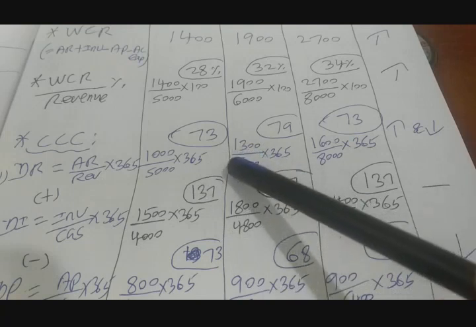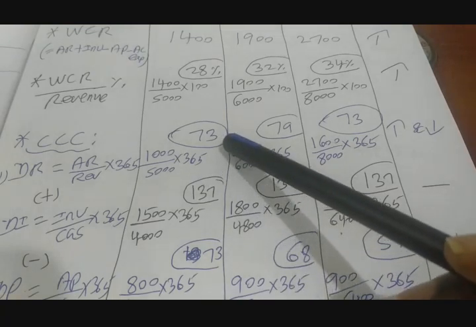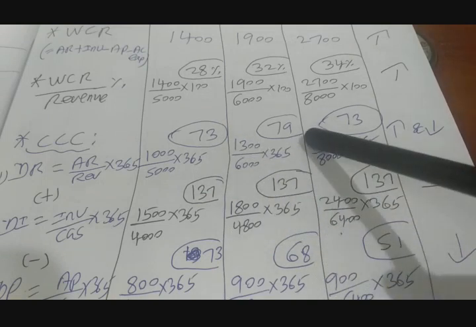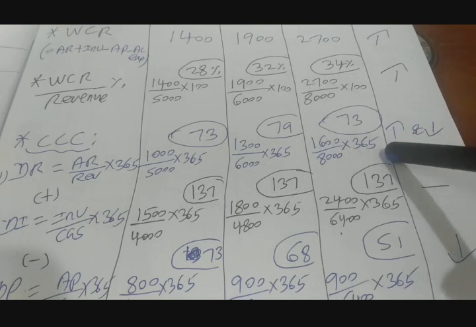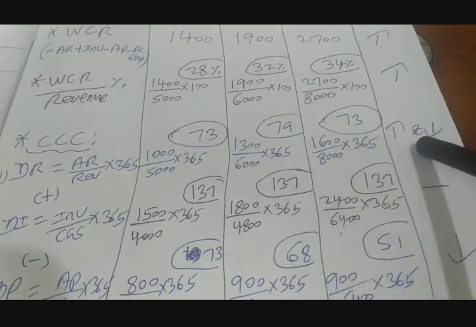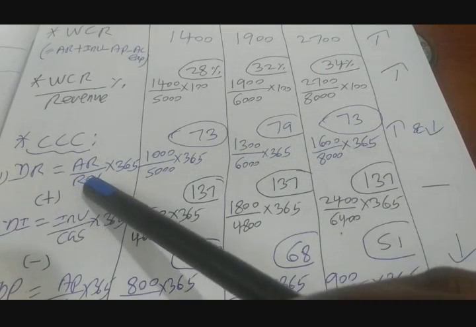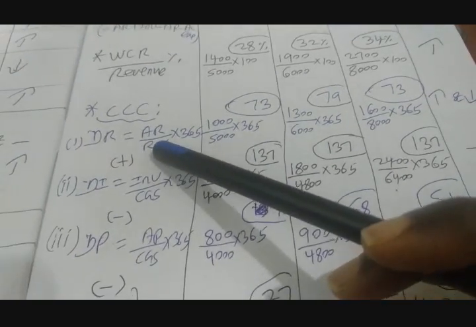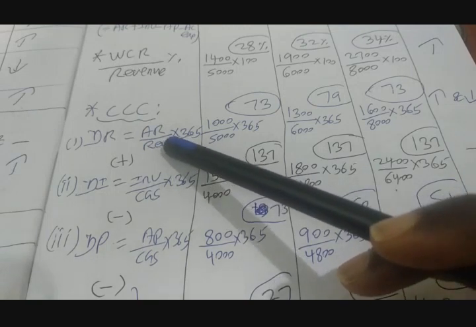If you multiply by 365, it gives us 73 days for the year T minus 2, 79 days for the year T minus 1 and 73 days again for the year T. So initially it is going up and then it is coming down. Days receivable is otherwise known as average collection period, which is otherwise known as DSO.